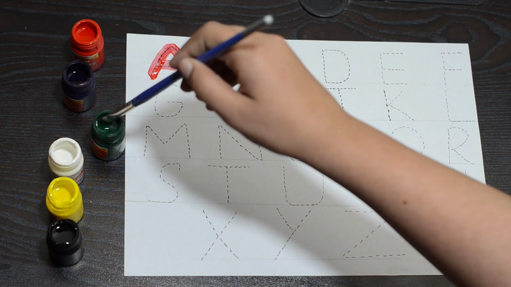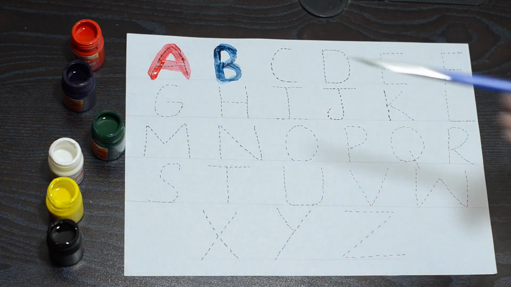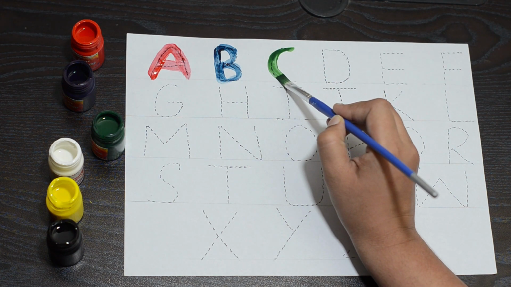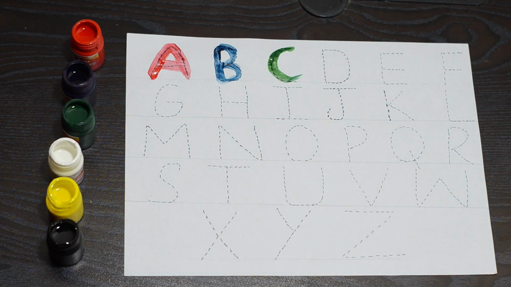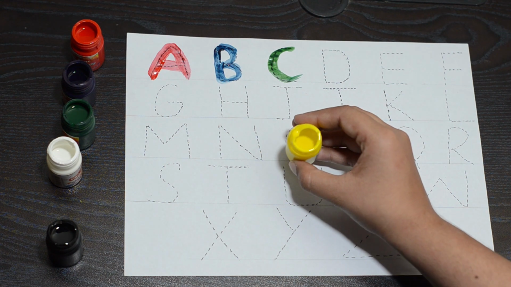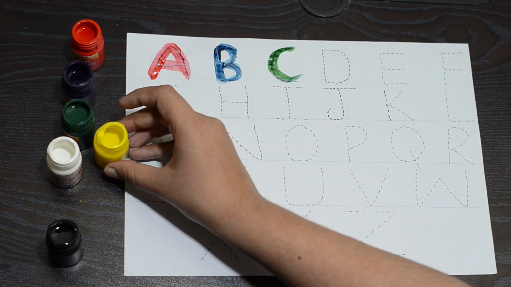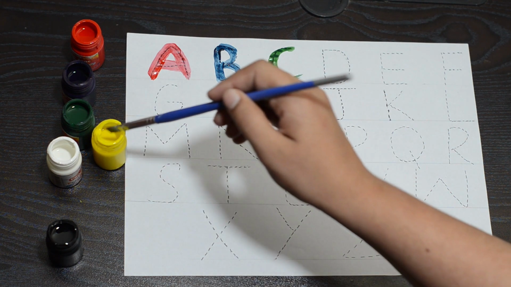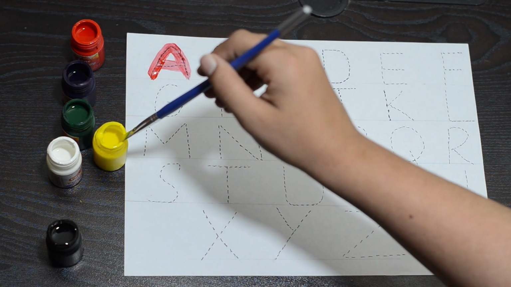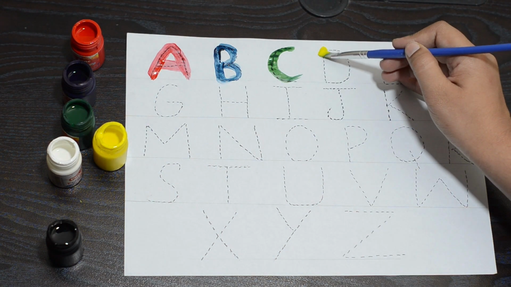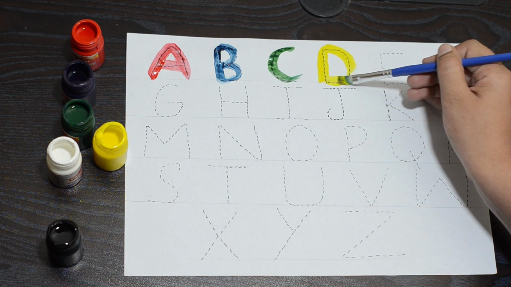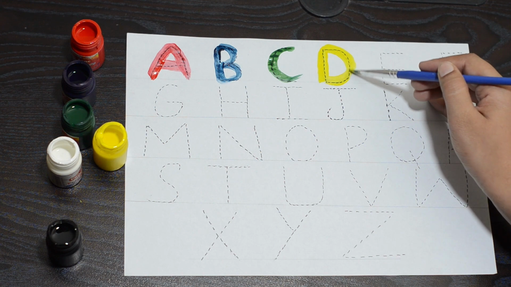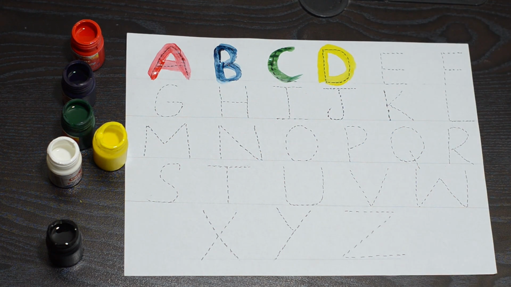Let's draw letter C with green. C. Next comes the yellow color. Let's draw D with yellow. D.